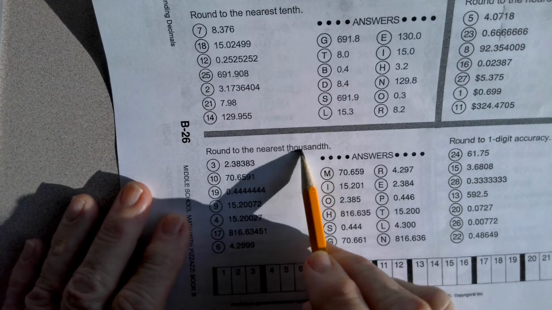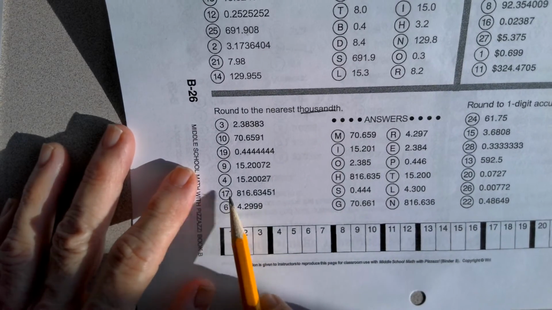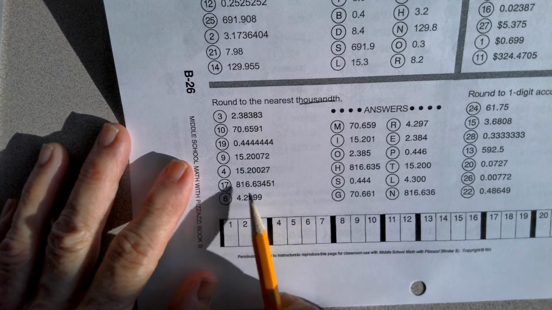Now, one more will do. This one is round to the nearest thousandth. Let's do these last two. Which digit is the thousandth?